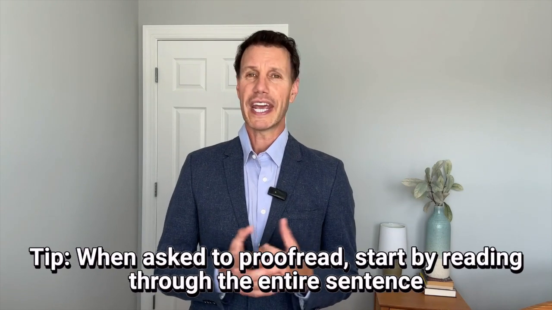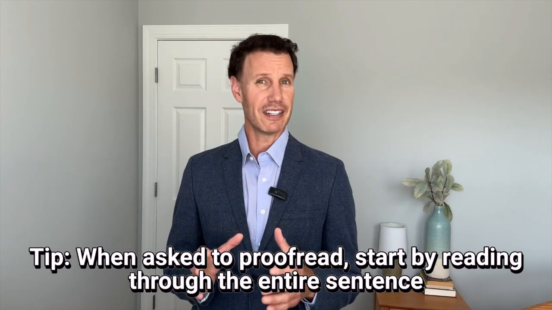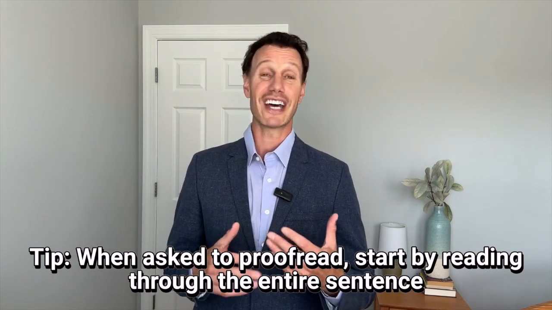Quick tip, when asked to proofread a sentence, start by reading through the entire sentence with an ear to anything that sounds out of place. Often, you can identify the error by simply identifying which portion of the sentence sounds unnatural to you or forced you to pause or stumble over your words.